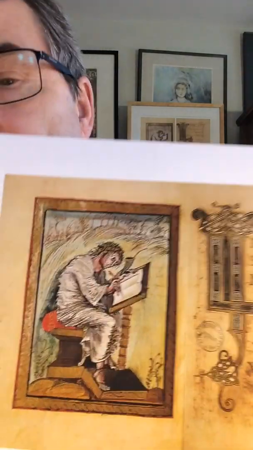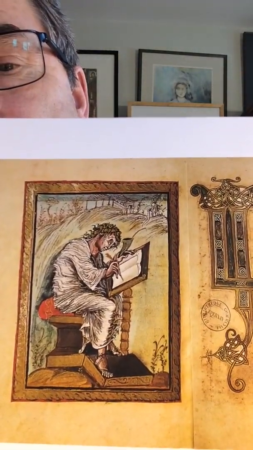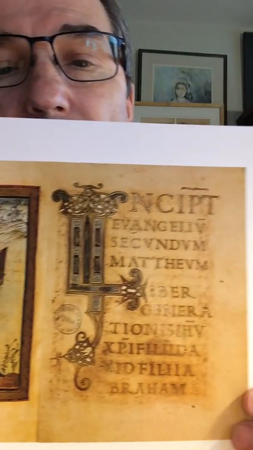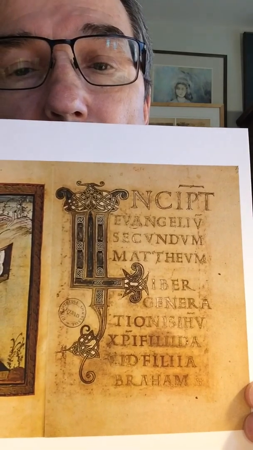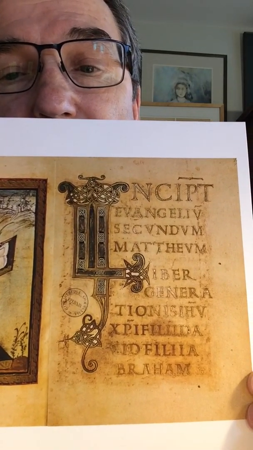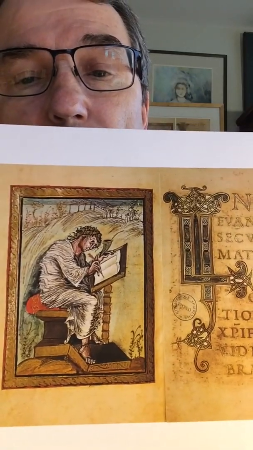So today I'm going to show you then a portrait of St. Matthew. And let me begin by showing you that portrait. There is the portrait. Let me get it a little bit. There we go. And there is the opposite page, which marks the beginning of St. Matthew's Gospel. And I'll talk about both of these in their own context.